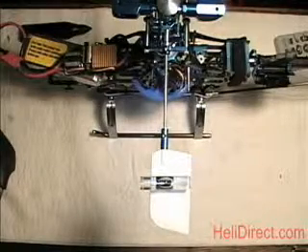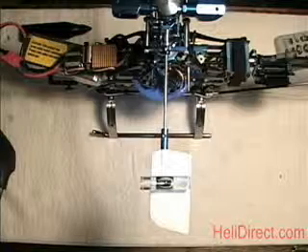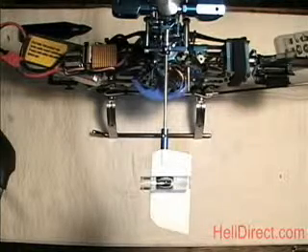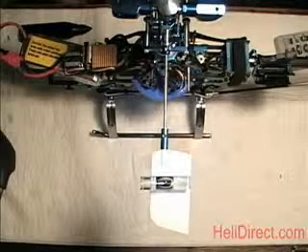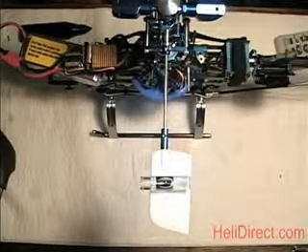So that's how you get rid of any CCPM interactions in your helicopter, and that corrects for imbalances in servo movement or possible issues with linkage geometry, if there are any, due to servo mounting. But that's what you do to get rid of them.